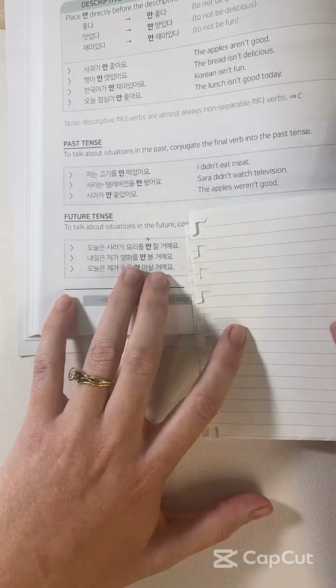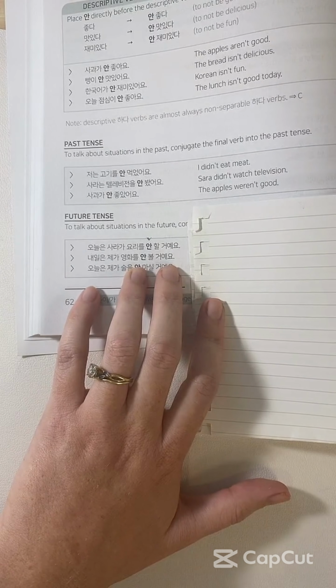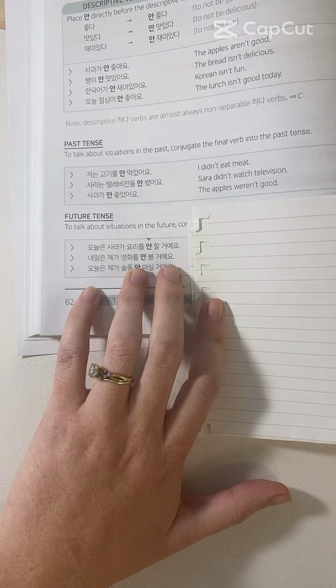Good job. But yeah, to know the difference between separable and non-separable 하다 verbs, a couple of guidelines you can use. One is that verbs that are descriptive verbs that use 하다, so like 톡톡하다, things like that, are generally non-separable.